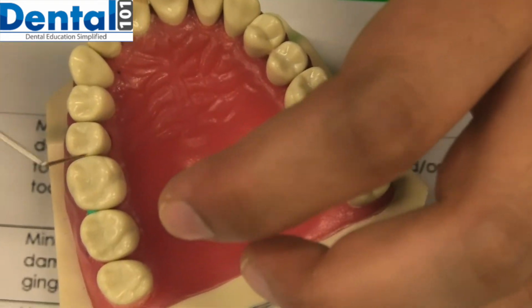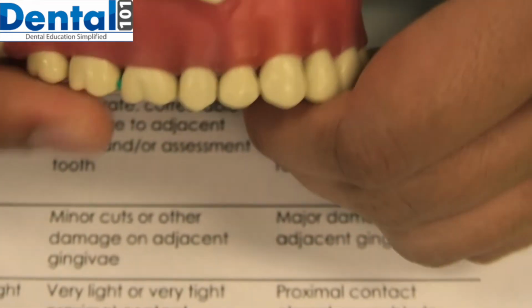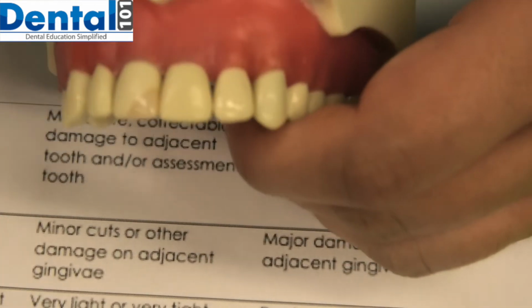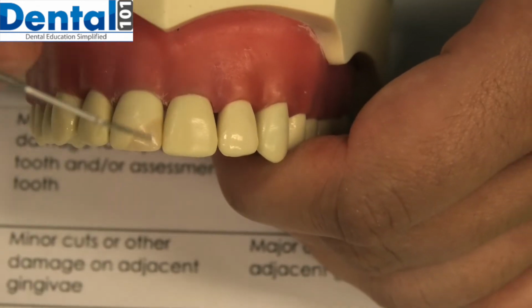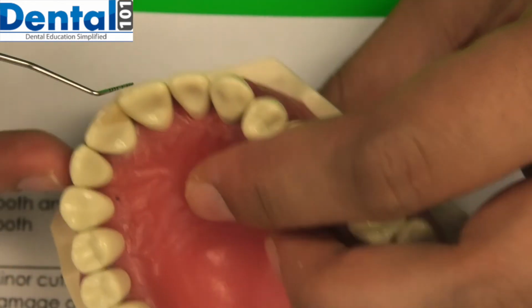So this is the width that we need to check, and the height that we need to check by doing this. So this is the height in my front restoration, and this is the width of the contact.